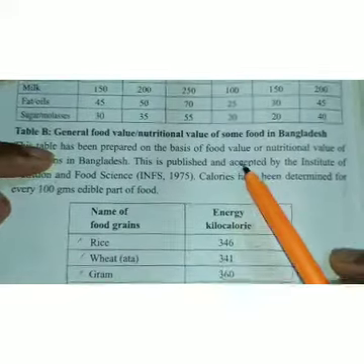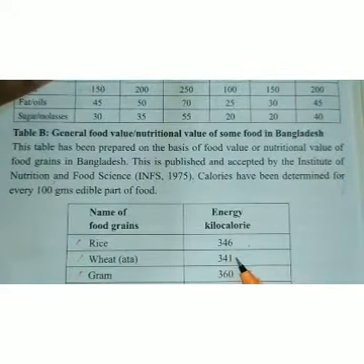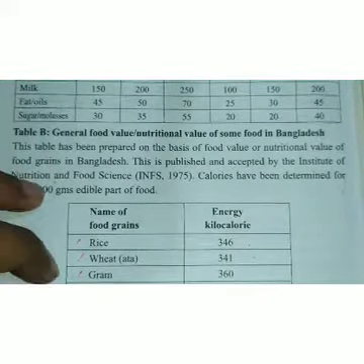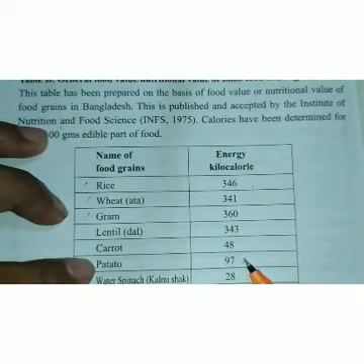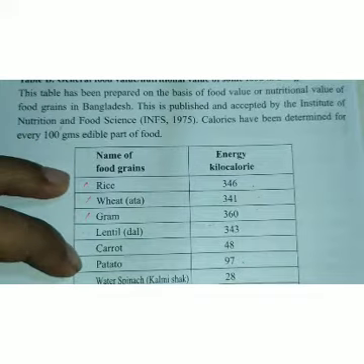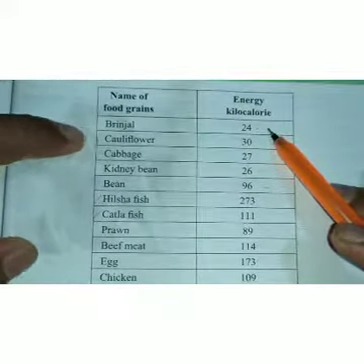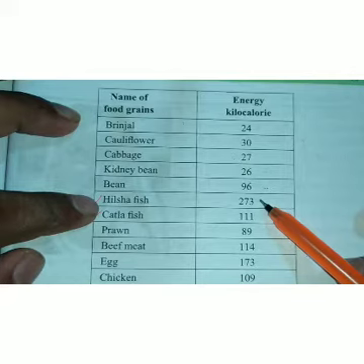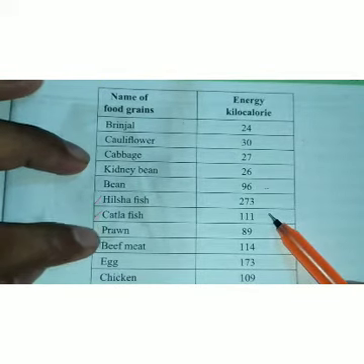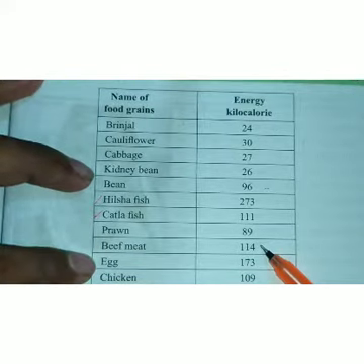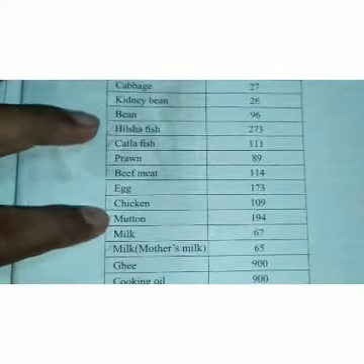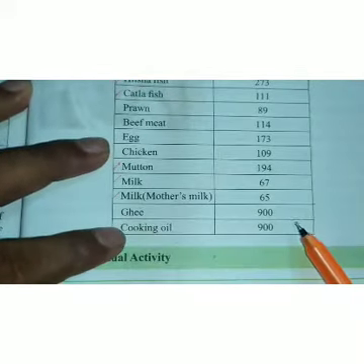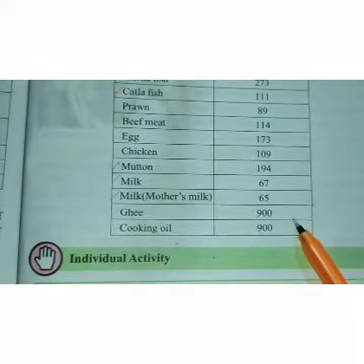Rice: 100 grams of rice contains 346 kilocalories, wheat 341, gram 360, lentil 343, carrot 48, potatoes 97, wheat 28, basil 26, pumpkin 60, brinjal 24, cauliflower 30, cabbage 27, kidney bean 26, bean 96, hilsa fish 273, katla fish 111, prawn 89, beef meat 114, egg 173, chicken 109, mutton 194, milk 67, mother's milk 65, ghee 900 and cooking oil 900 kilocalories per 100 grams of food.